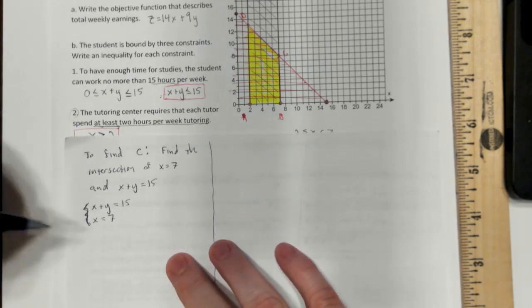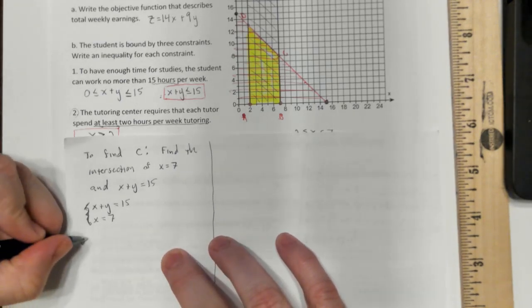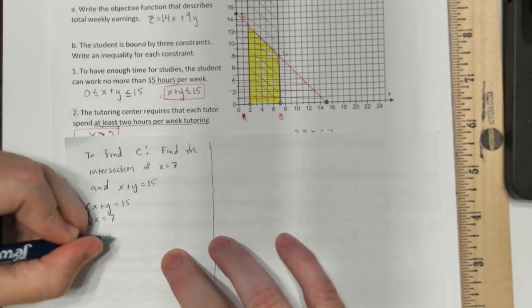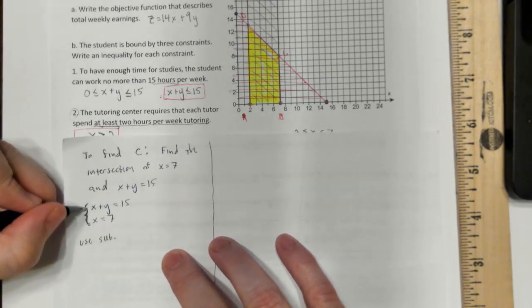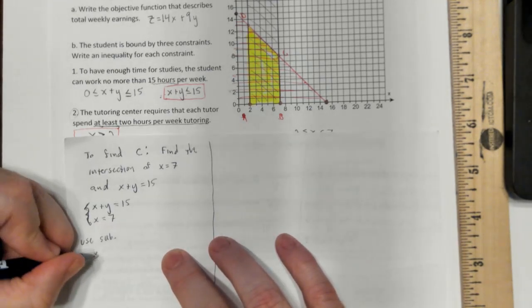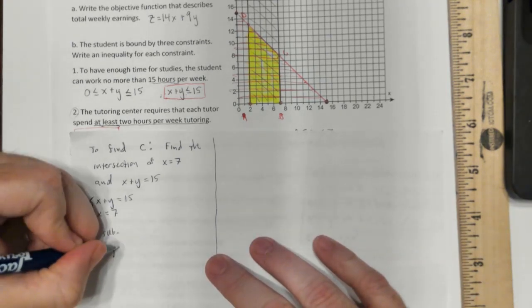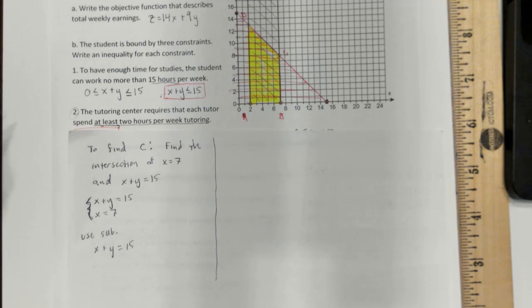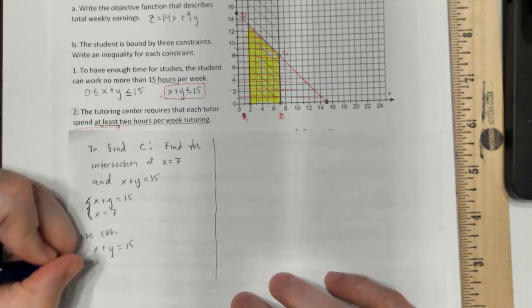And in this case, you know X is equal to 7, so you can use substitution. And so you can substitute X equals 7 into the first one, X plus Y equals 15. And then we're going to let X equal 7.